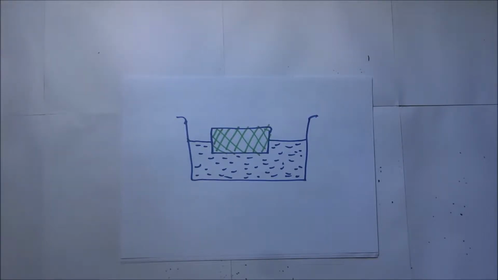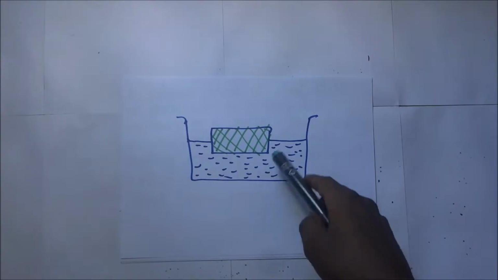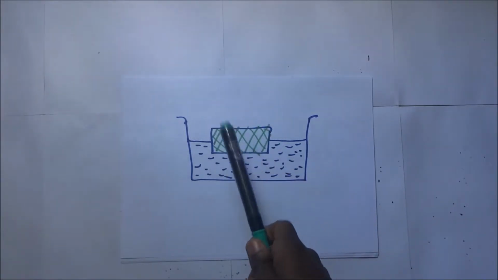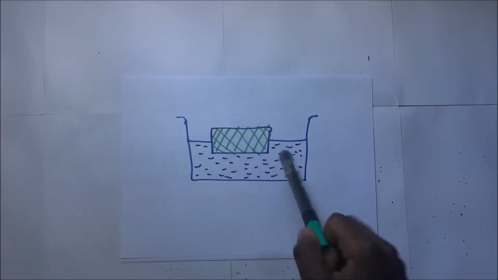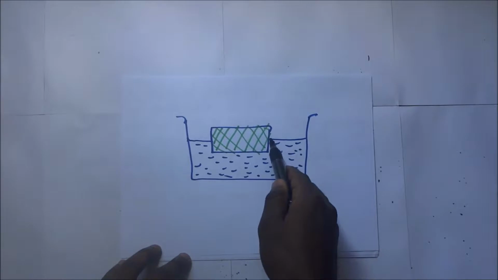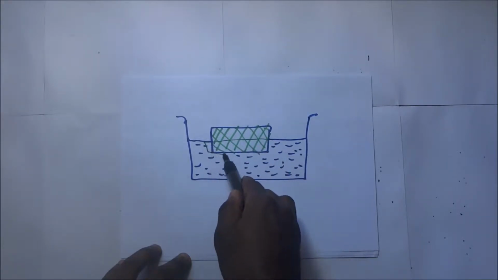So let's take note again that a body will only float in a liquid if its density is less than that of the fluid in which it is placed. We should also take note that the weight of a floating body is equal to the weight of the fluid it has displaced. That is what the law says. But remember, as this thing is floating, it is just a portion of its volume that is submerged.